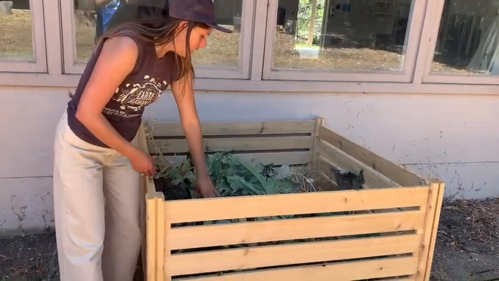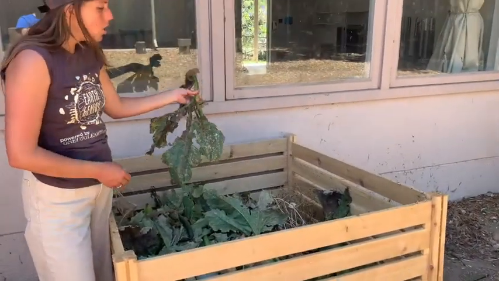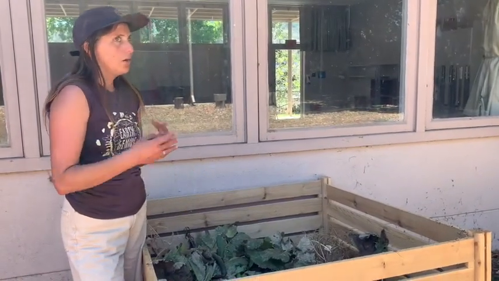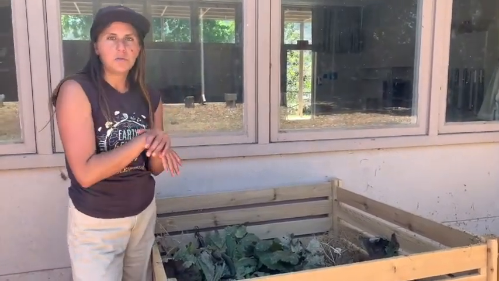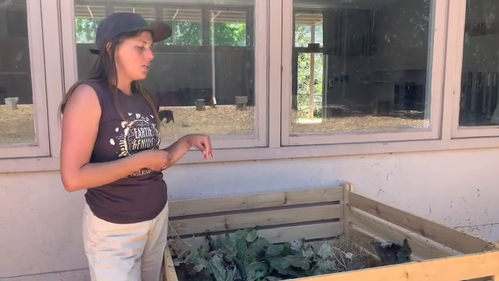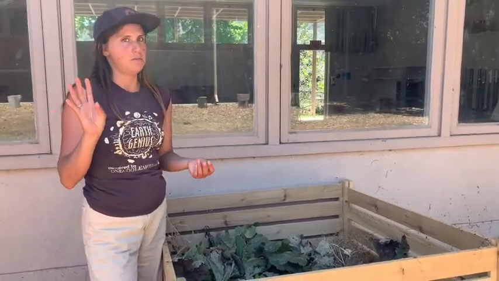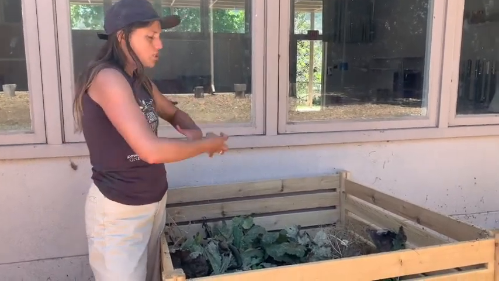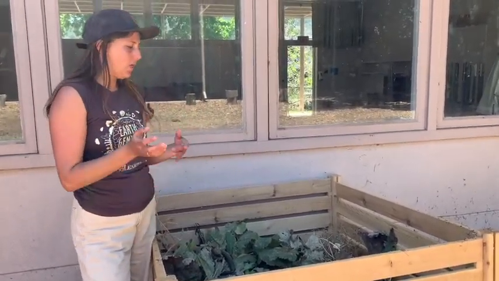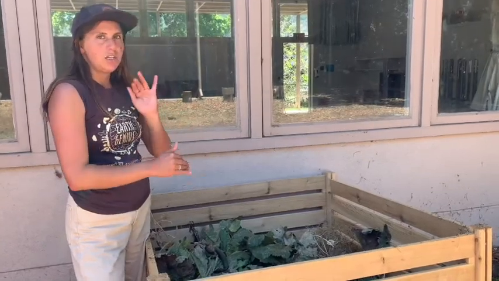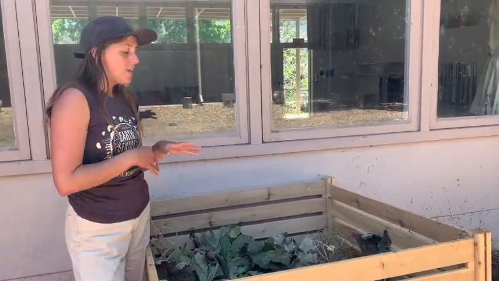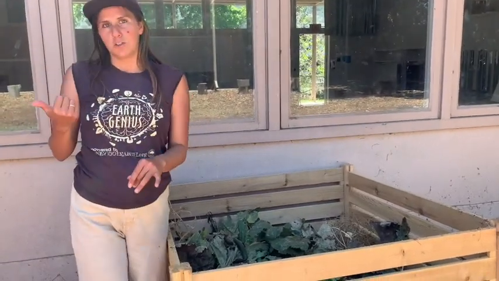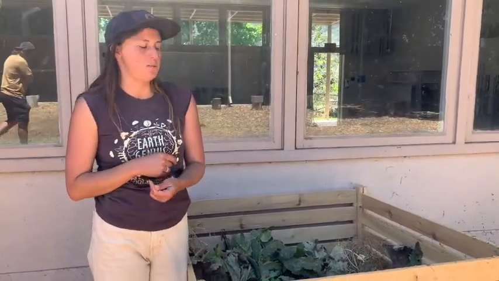All of this is carbon. This is all carbon that if we were to throw it into our garbage can, say, and it goes out to a landfill, that carbon is going to release all of itself into the atmosphere. But when we keep it here in our compost pile and we turn it and we take care of it and we give it enough nitrogen and that carbon ratio, it's actually going to turn into soil, and we're going to be able to use that to plant more vegetables, to take more carbon out of the atmosphere.